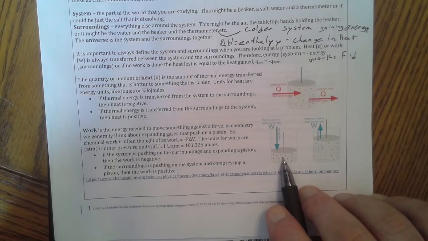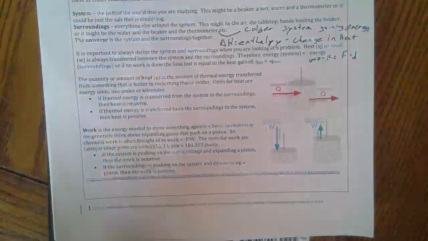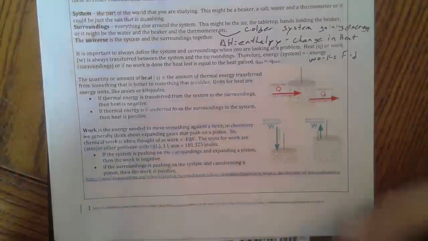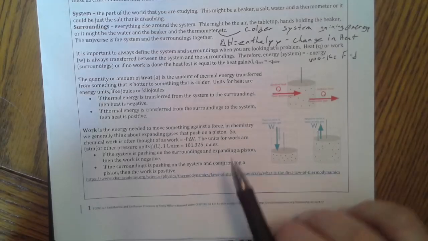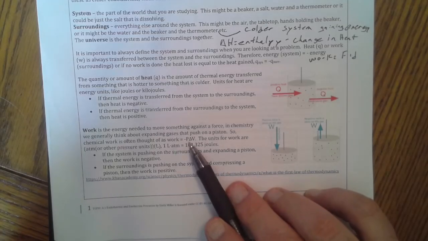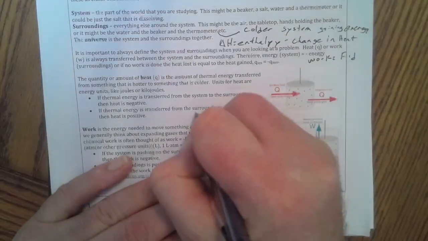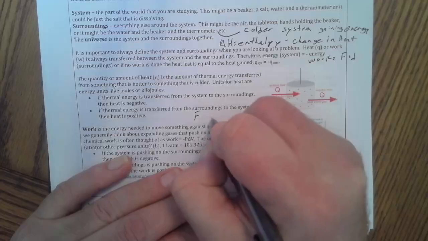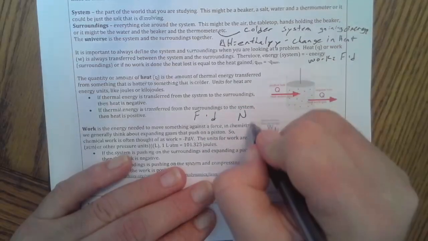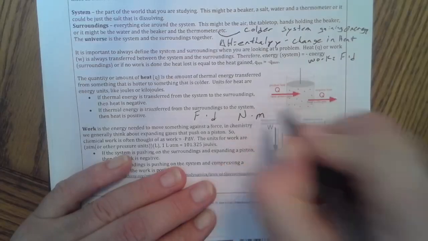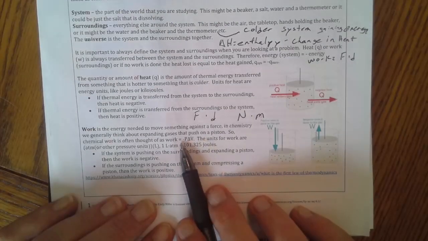And that allows us to add work and heat energy together if we were determining the enthalpy, like the change in these things. Work is equal to negative P times delta V. If we were to do this, force is newtons, and distance would be meters, so that would be Newton meters. That's what physics uses for work.